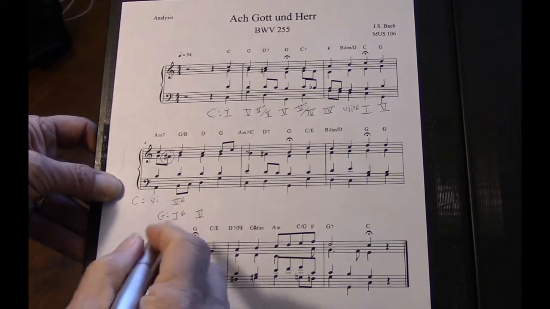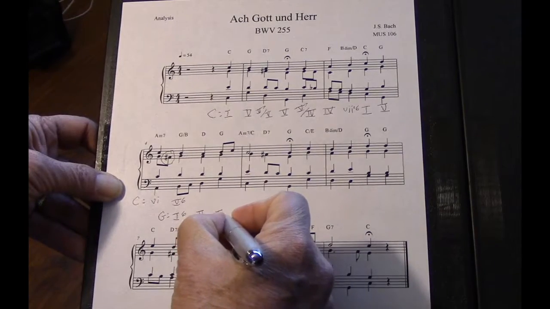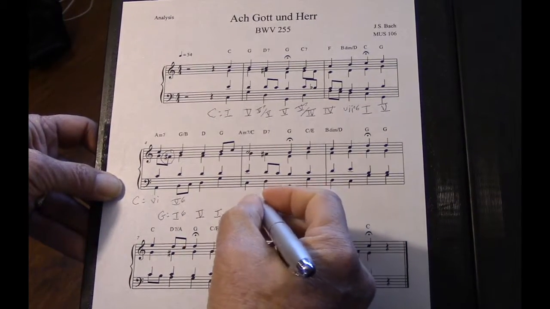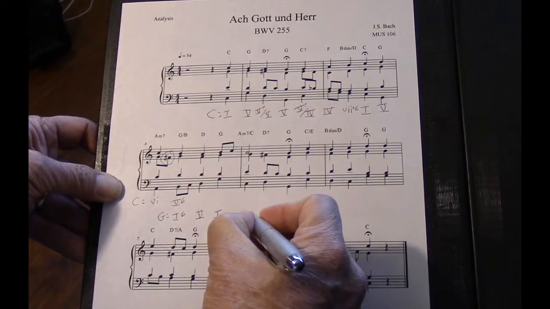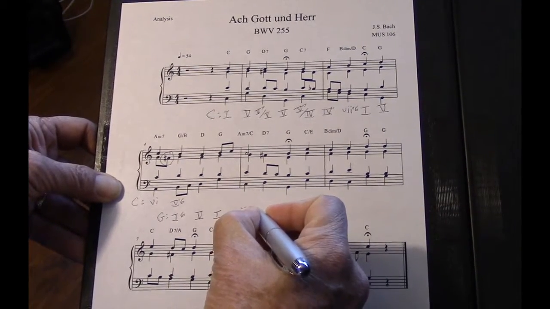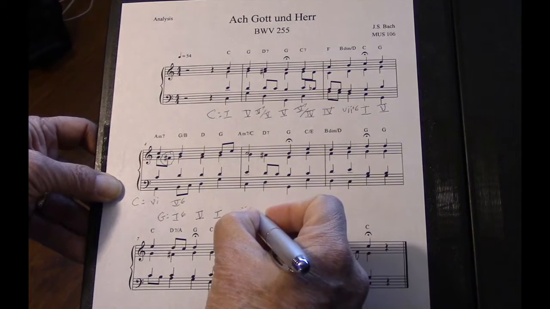And if I'm correct, all this should fit. Here's another 1 chord, G major. An A minor 7, which I can still call in this key because that's a 2-7. It is an inversion. So a 2-7 chord in first inversion is a 6-5.